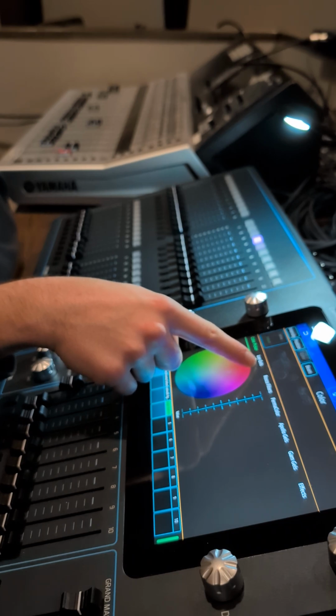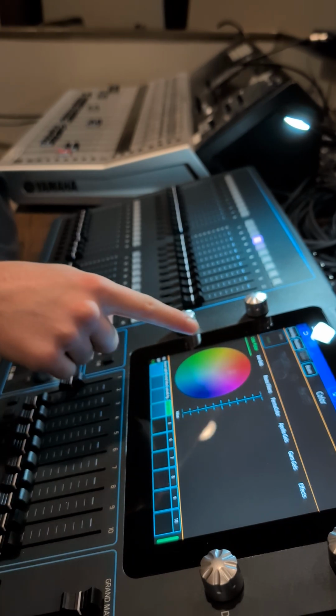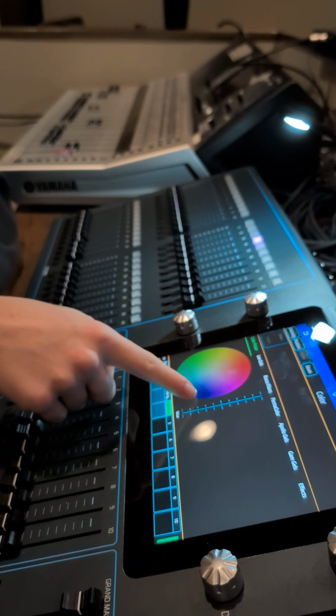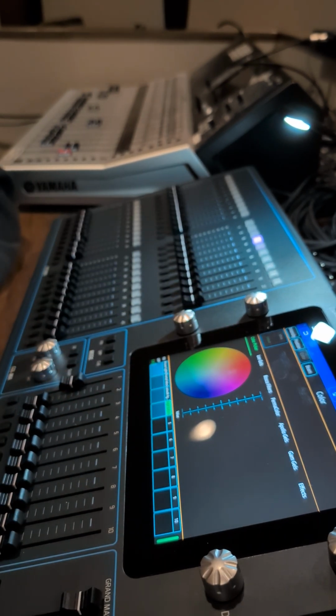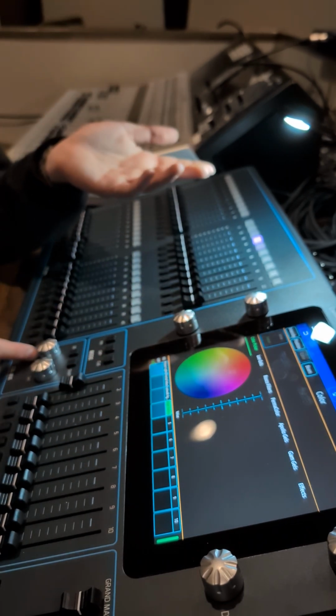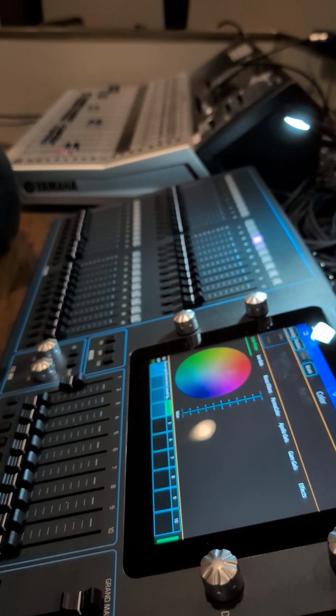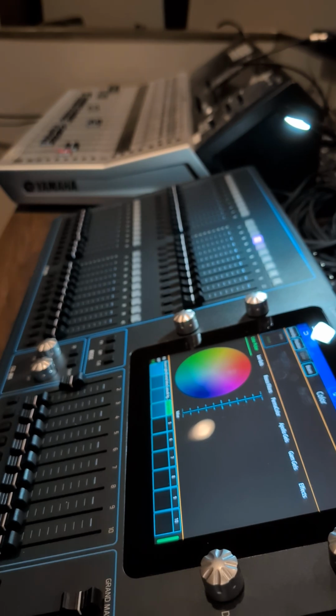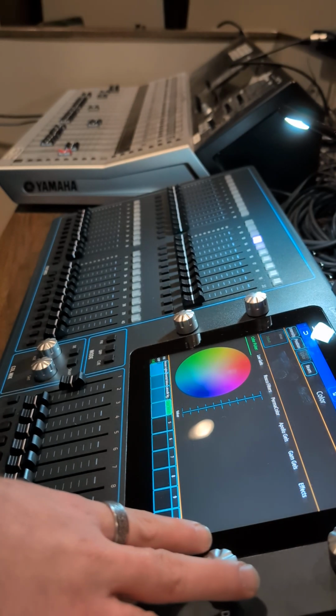So it's probably going to be red, then orange, then yellow, then green, then maybe a tealish color, then blue, and then it'll keep going. So it's not going to go all the way around, which if you did want that, you just don't touch the snap, and this hue button is going to go around.